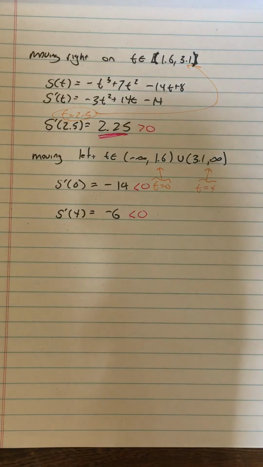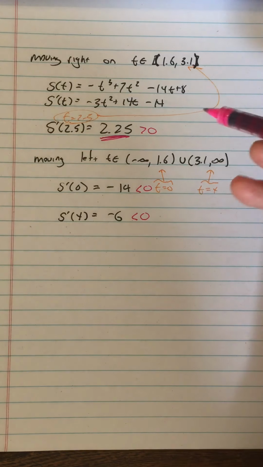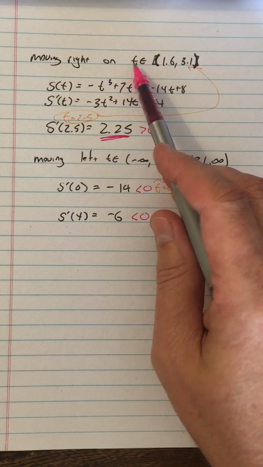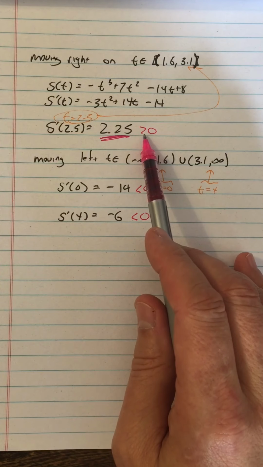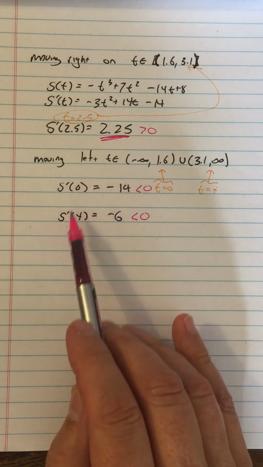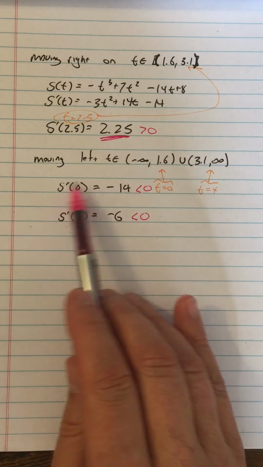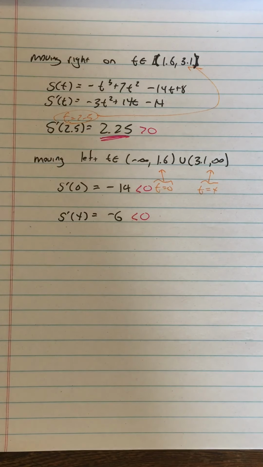So what we are seeing is an example of, not in any way a proof of, the fact that if I take a time when the object is moving to the right, then s prime is going to be positive. And if I take a time when the object is moving to the left, like one of these times, then s prime is going to be negative. So s prime is positive when the object is moving to the right, and s prime is negative when the object is moving to the left.